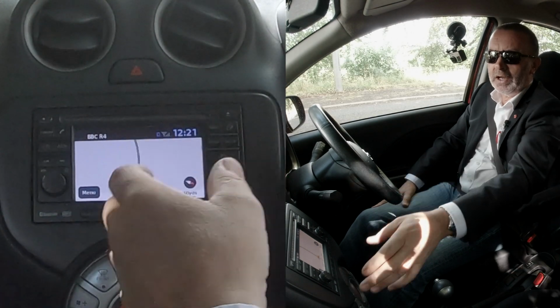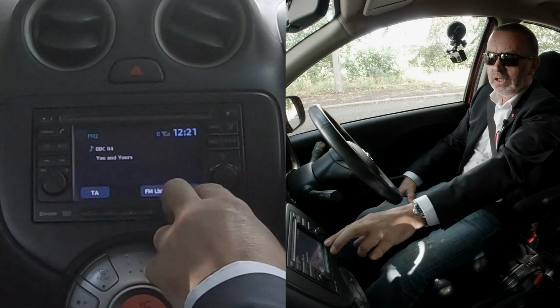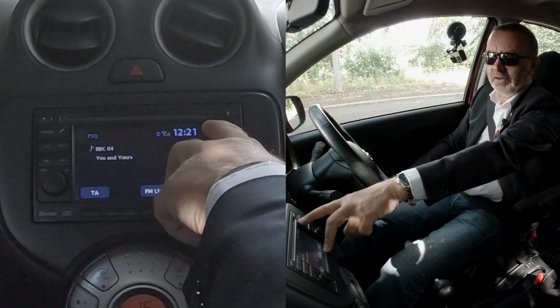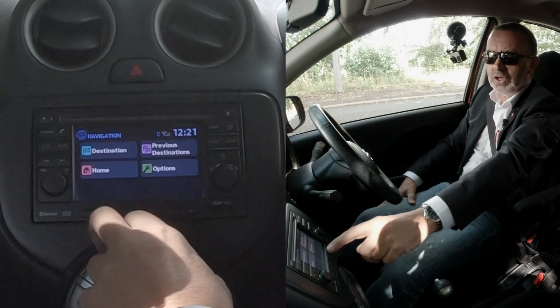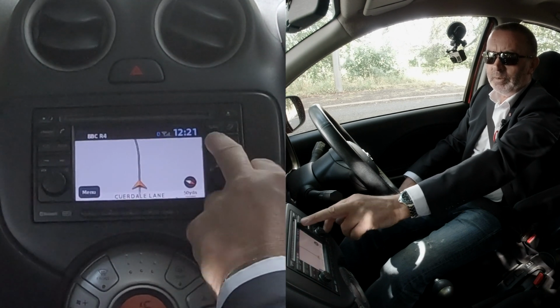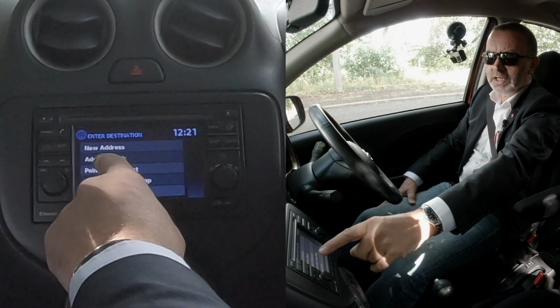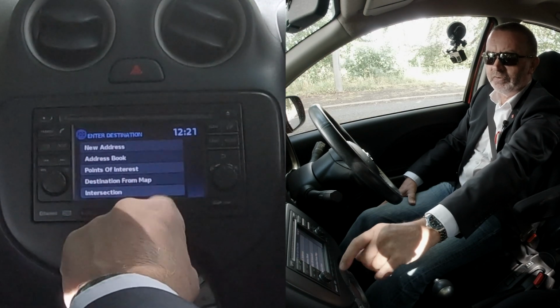Okay, I'll just show you how to set the sat nav here. So from any screen, you've got map here, navigation. So onto navigation, destination. We'll just press that again, see if it's, yeah, map. So navigation, destination, new address, address book, points of interest, destination from map.